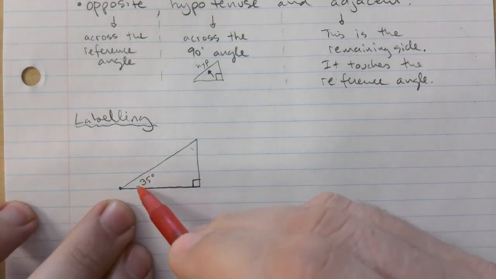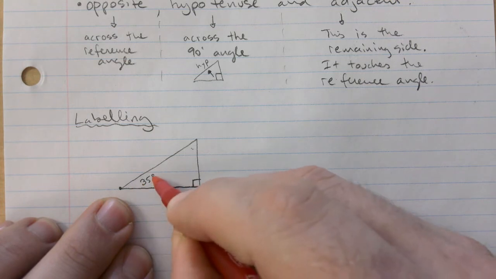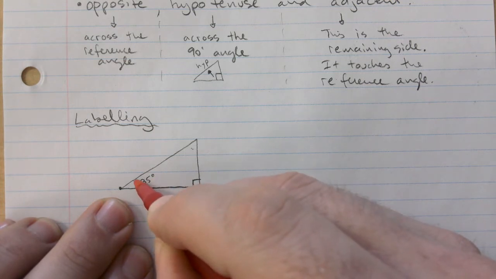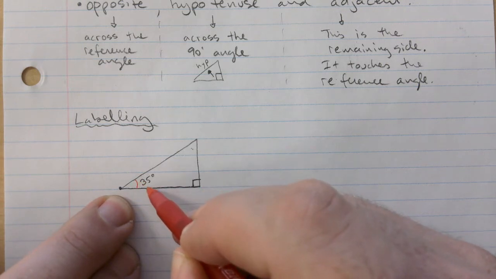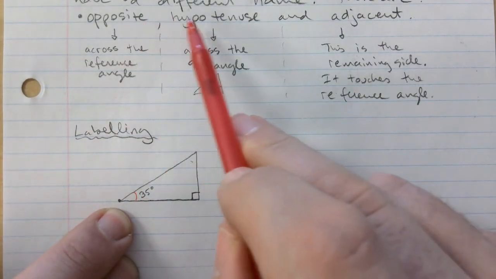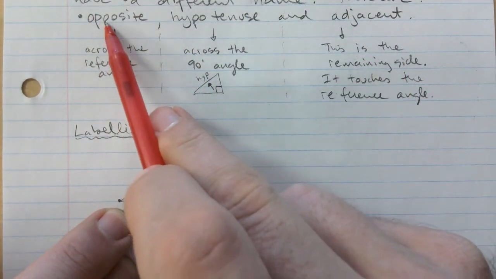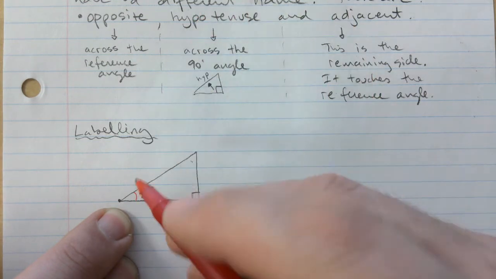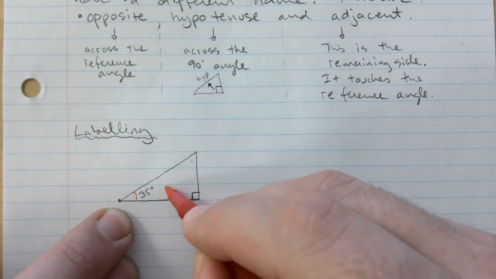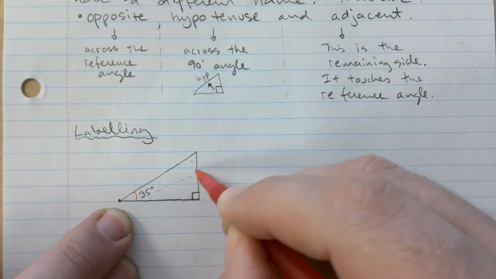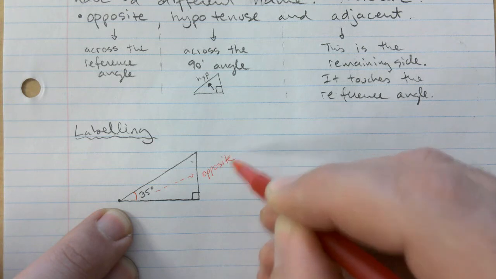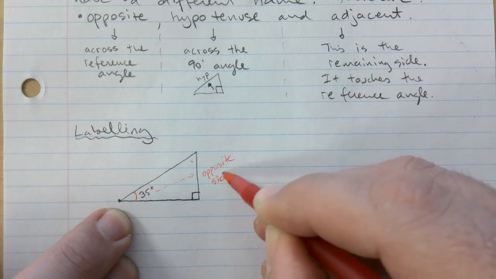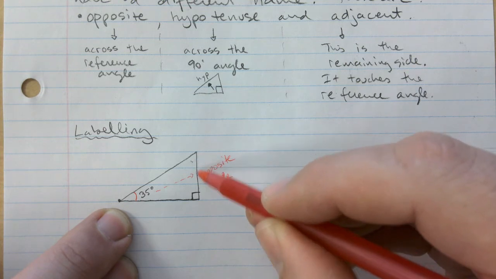Keep in mind, degrees are used to measure the opening between this side and that side. That's 35 degrees. I want you to label in the order opposite, hypotenuse, adjacent. You start with the angle given and move out until you hit the side. This is called the opposite side.